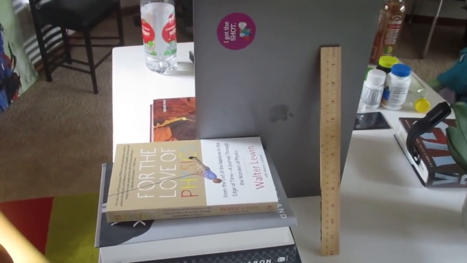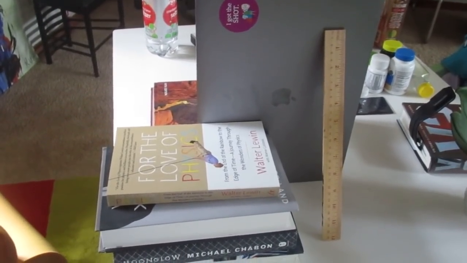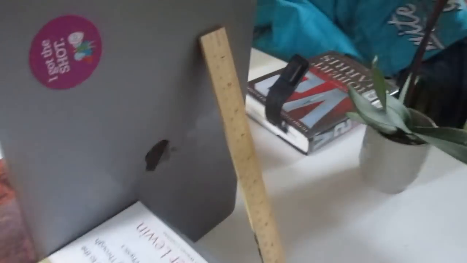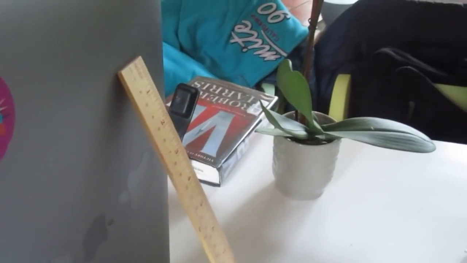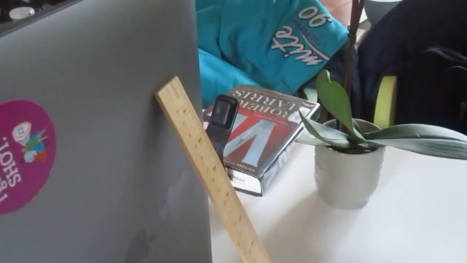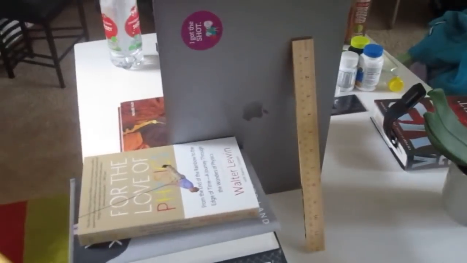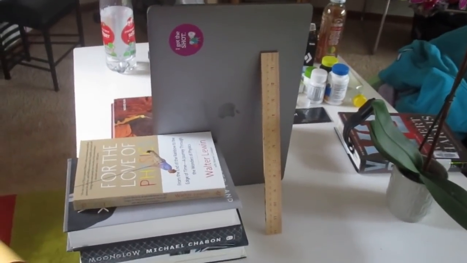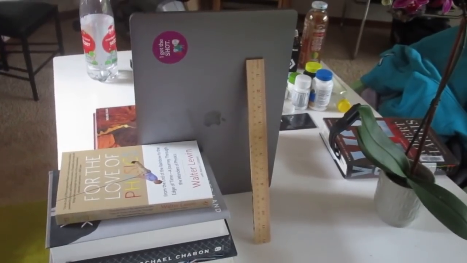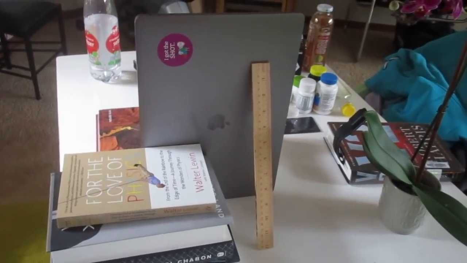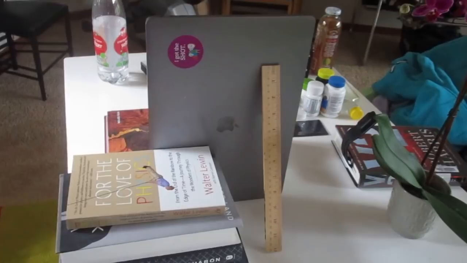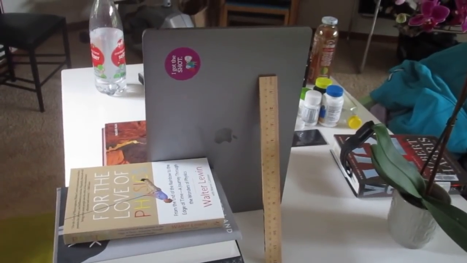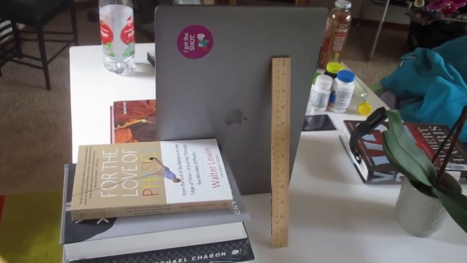And you see that the ruler already makes a small angle with the wall. The reason why it isn't sliding all by itself now is that there is friction. Friction with the wall and friction with my table. Without friction, it would slide at any angle.